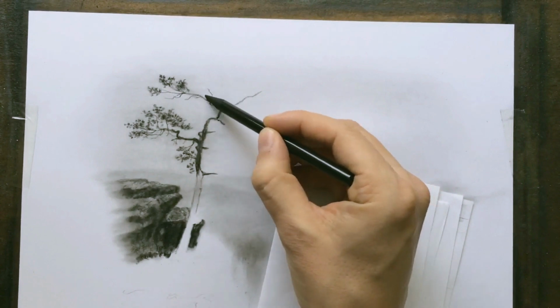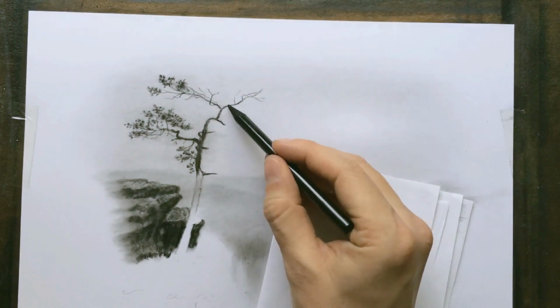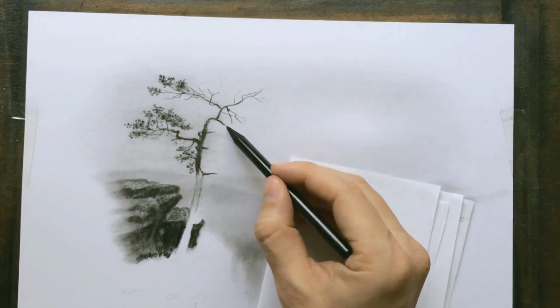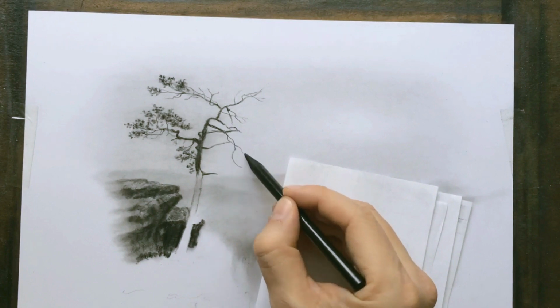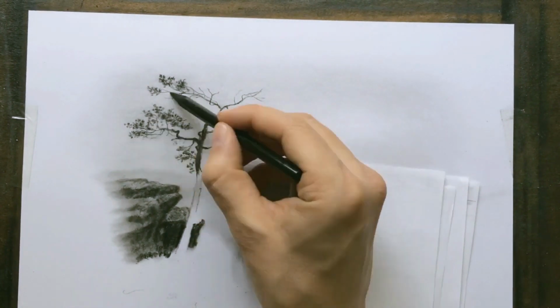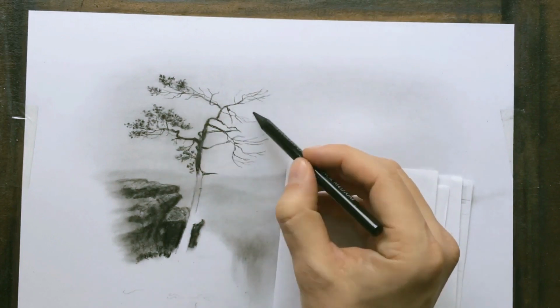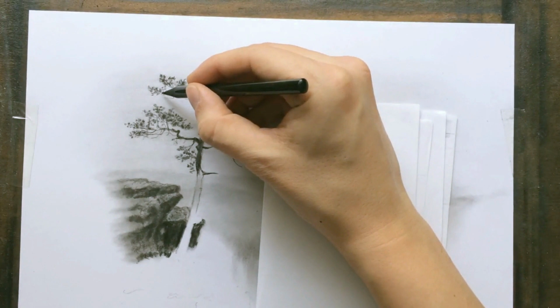So now I'm going to continue working on the branches, and I want to say a few words about how to draw branches, because there are a couple of things that you need to remember. The general tip when you're drawing branches is to allow your pencil to curve its way and to twist it as you draw.